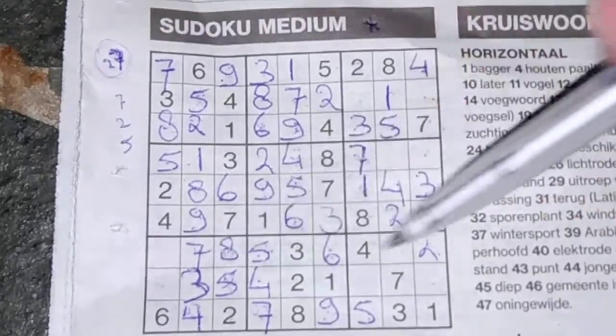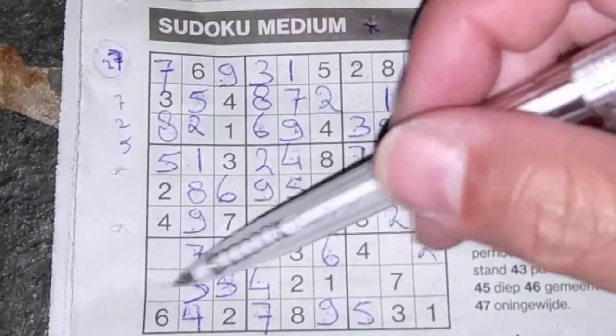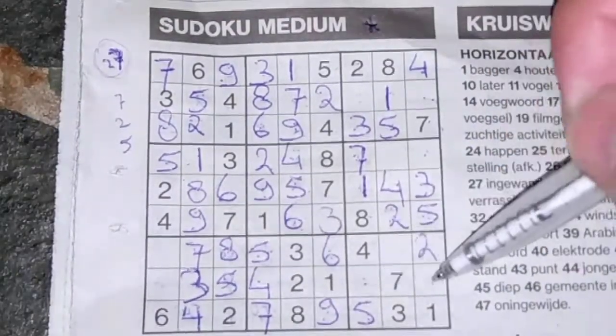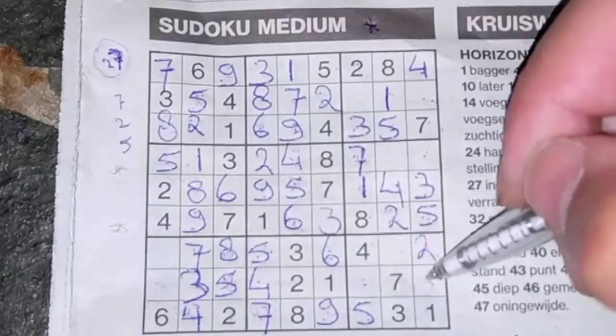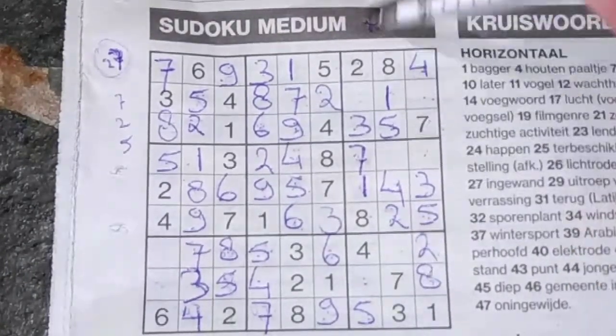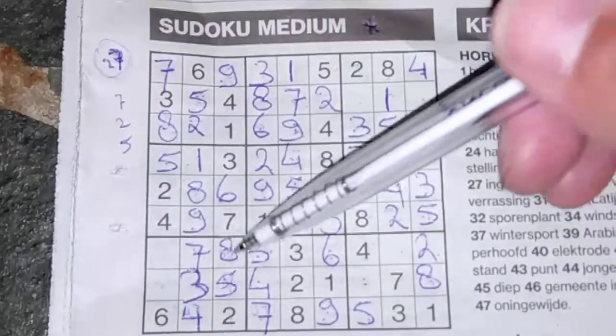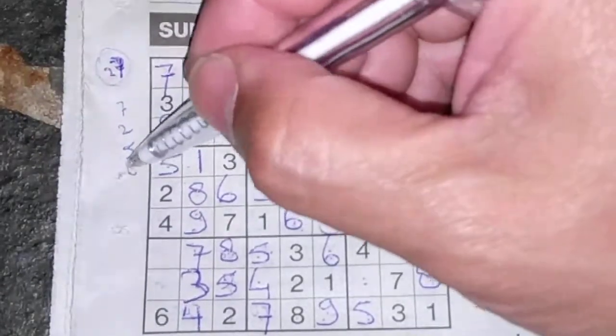Yes, 8 in this row, 8 in the last row. So in the row between, the only 2 places for the 8 should be here or there. But I see here an 8, no 8 there. 8 should be here. And all the 8's are used, I can see. Yes, alright.